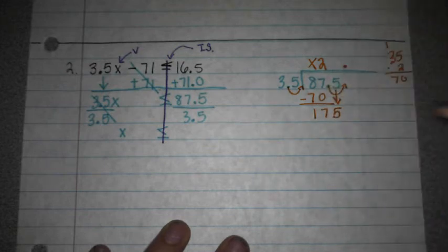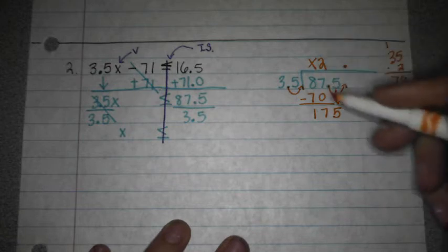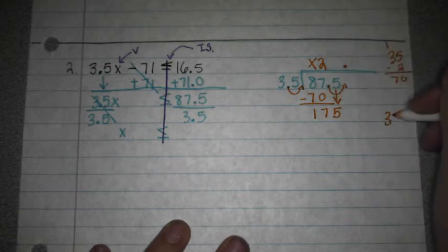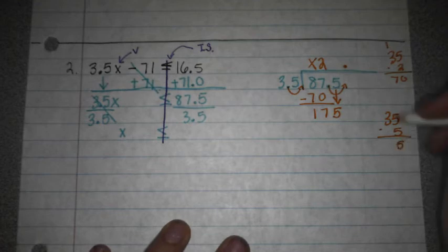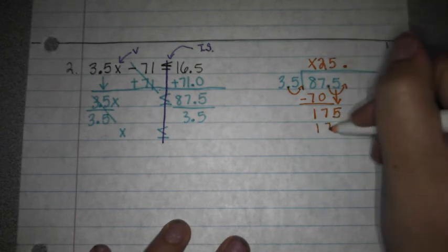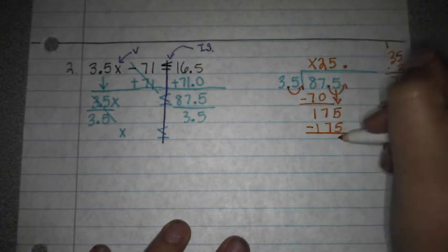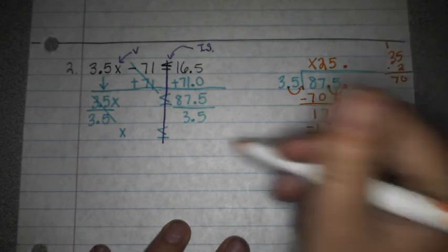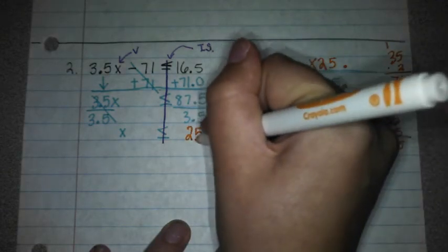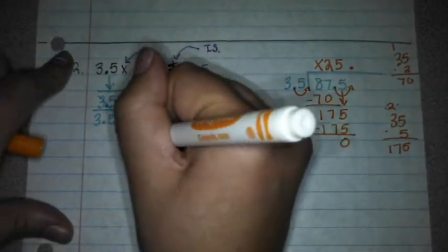So now bring this down. That's 175. I need to figure out how many times 35 can go into 175. I'm going to guess 5. That's my lucky number. 25, 15, 16, 17. And it's pretty lucky, it looks like. So I'm going to put my 25 here, or my 5 there. Subtract 175 from both sides gets me 0. So my answer is x is less than or equal to 25.